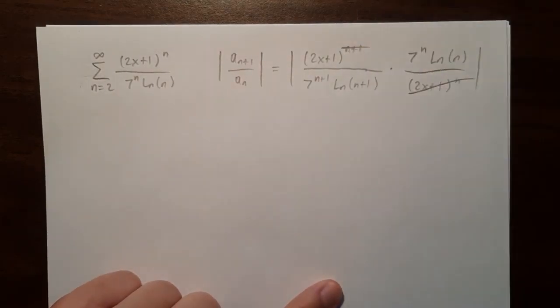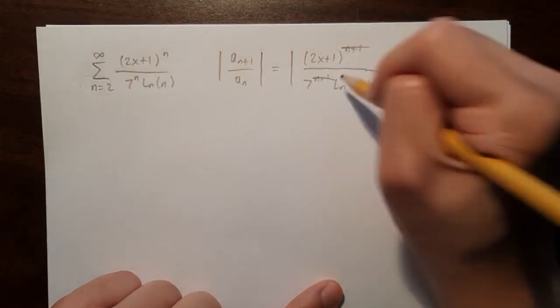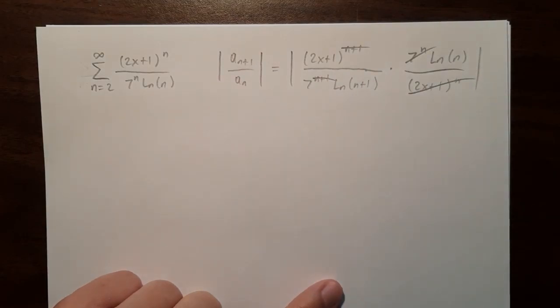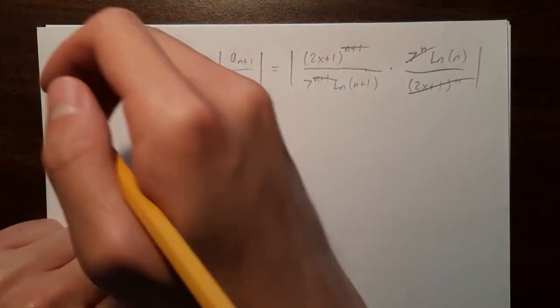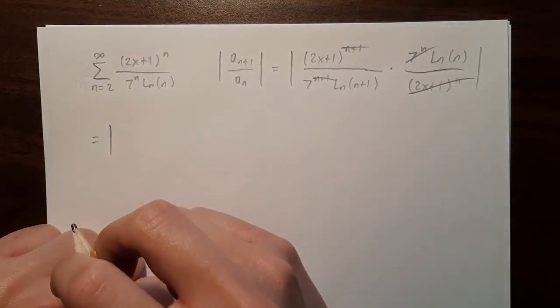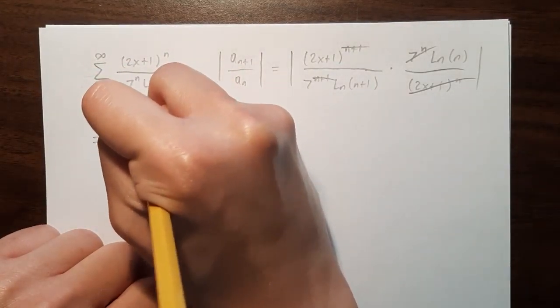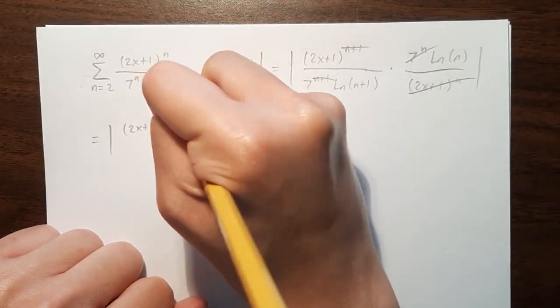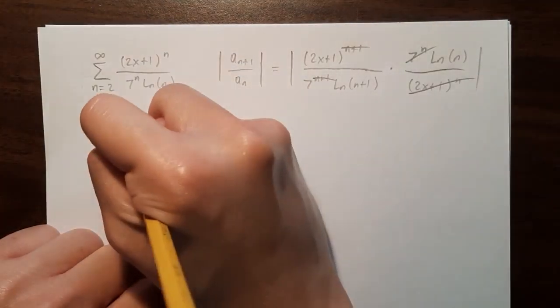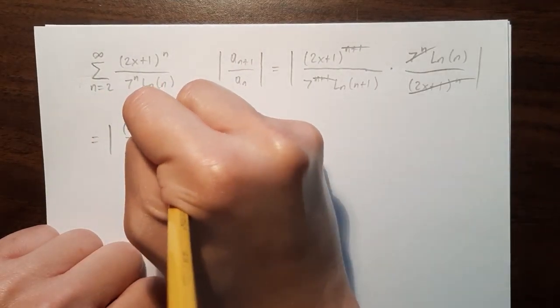This cancels with all but one copy of that. 7 to the n cancels with all but one copy down below. And I don't think the ln's will do anything, at least not yet. So we have left 2x plus 1 on top, ln of n, and on bottom we have 7 times ln of n plus 1.